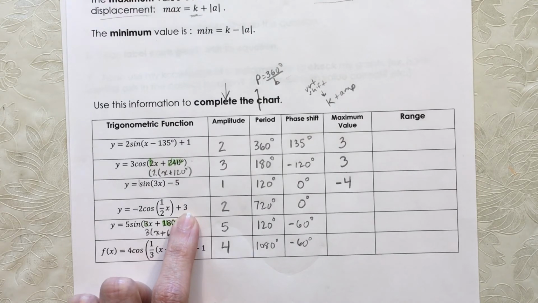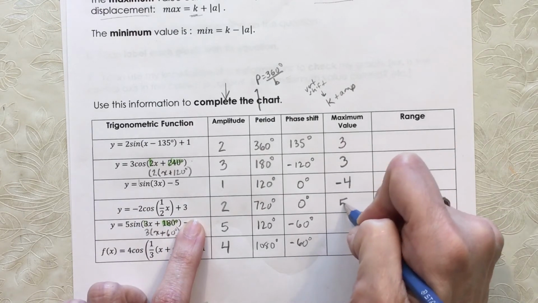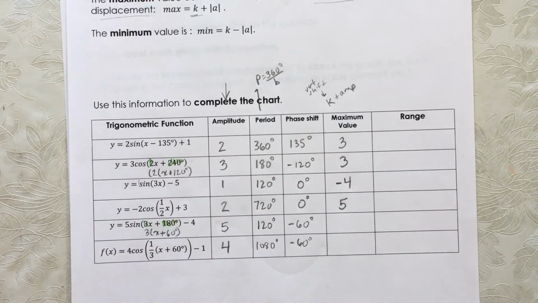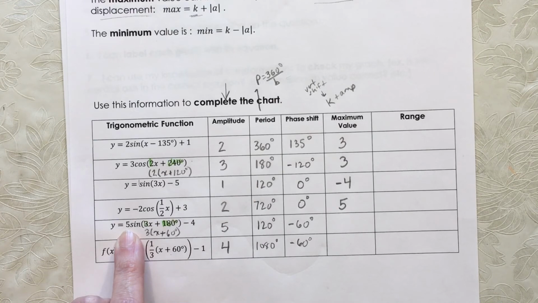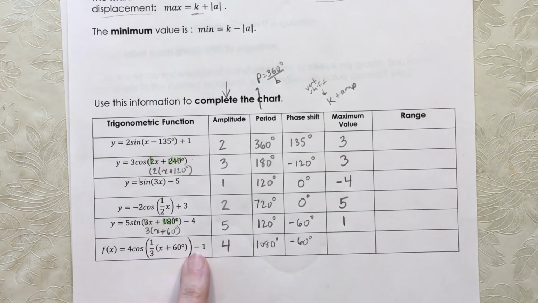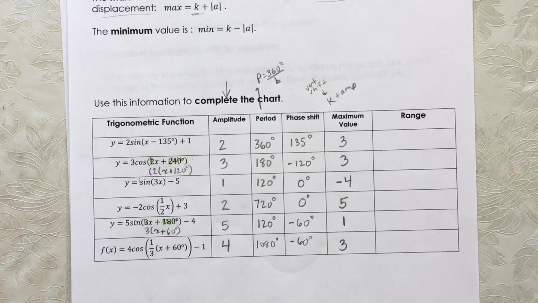K is 3, plus my amplitude, which is positive 2, because amplitude's never negative, so 3 plus 2 means the maximum value would be 5. The k is negative 4, so my central axis is now down at negative 4. Adding the amplitude of 5 means the highest I would get is positive 1. This new central axis is at negative 1. Add the amplitude 4, and my maximum value would be 3.